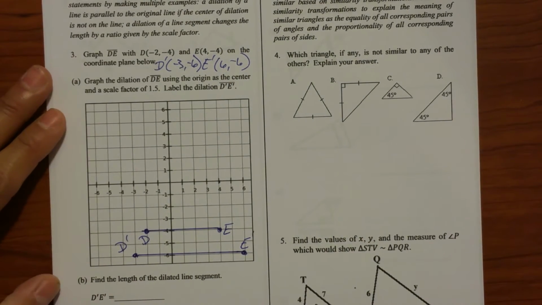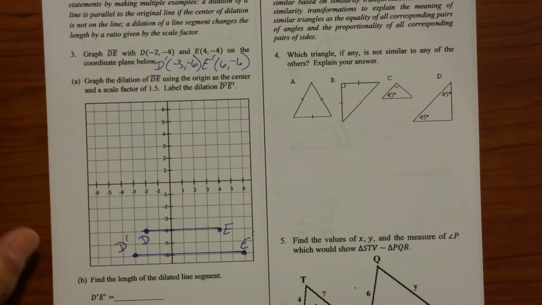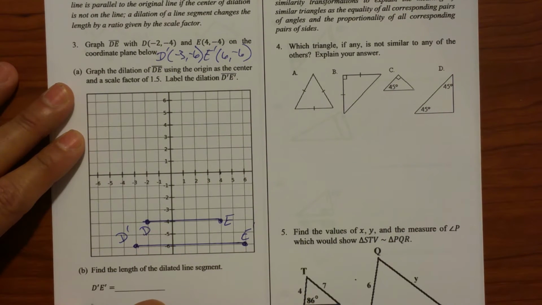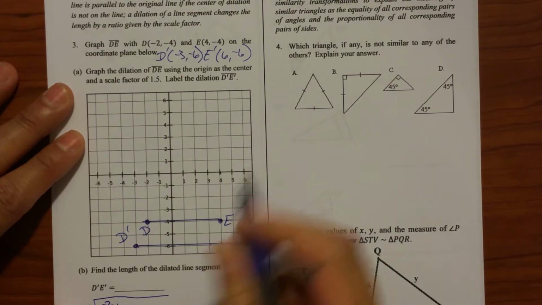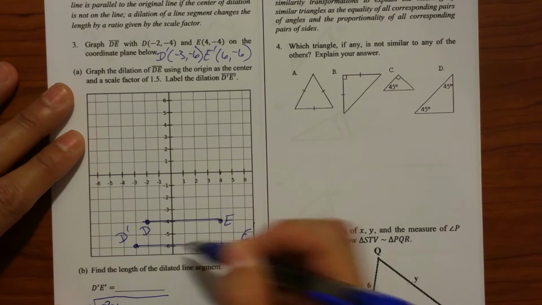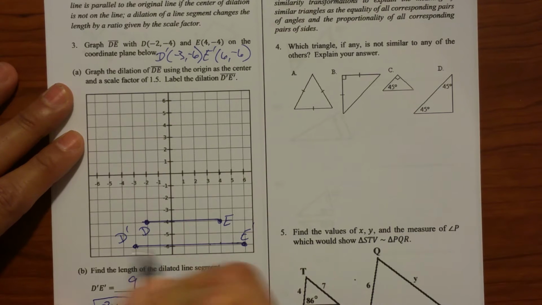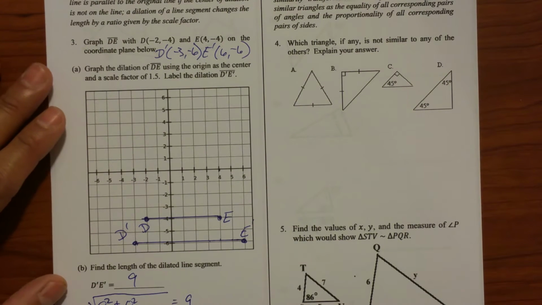There we go. Find the length of the dilated line segment D prime E prime. So I'm going to find the length of this. I'm going to use my distance formula again. So for DE, how far in my x direction? 1, 2, 3, 4, 5, 6, 7, 8, 9. 9 squared plus the y direction. There is no change in the y direction, so that's 0 squared. So that's going to give me 81, and the square root of 81 is 9. So my answer is 9 units.